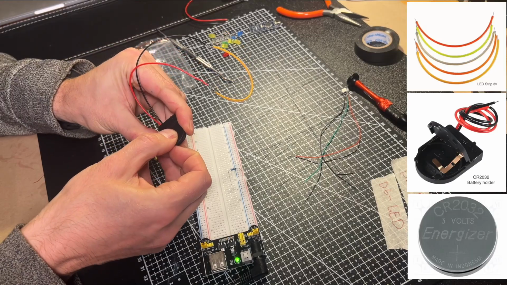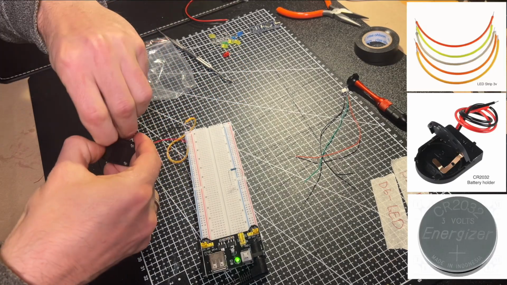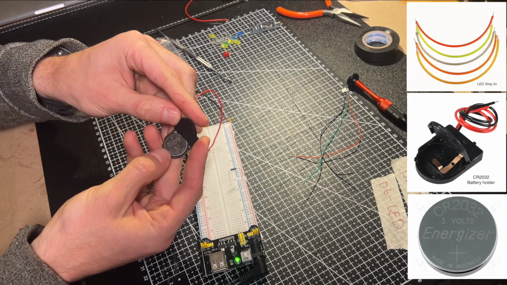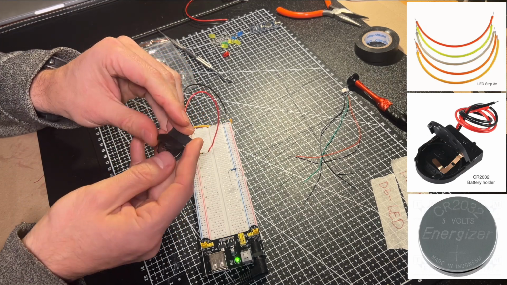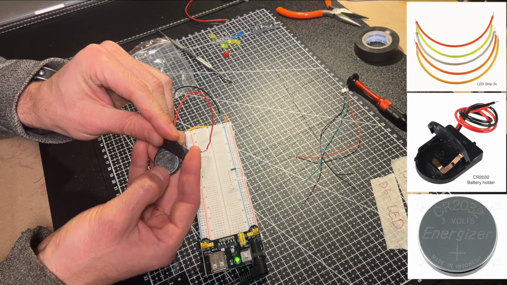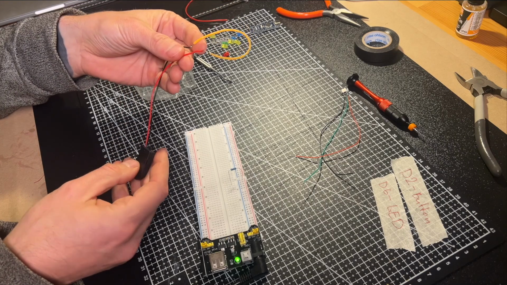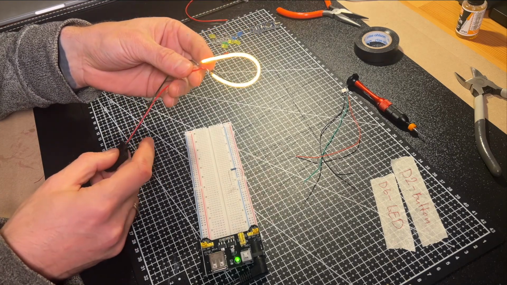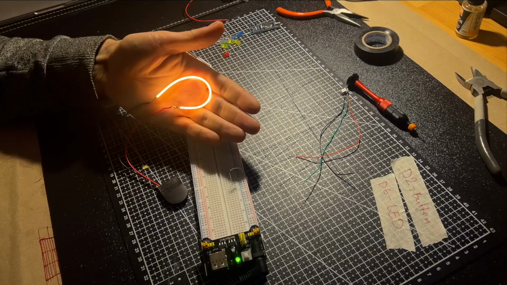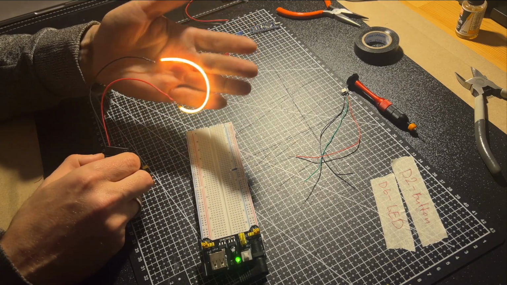For that case, there is a battery holder for a CR2032, and this is 3 volts, you see. It's only 3 volts, and most of those diodes also work on 3 volts. In that case, you can just switch it on, and it's working like that. Honestly, I love those strips.